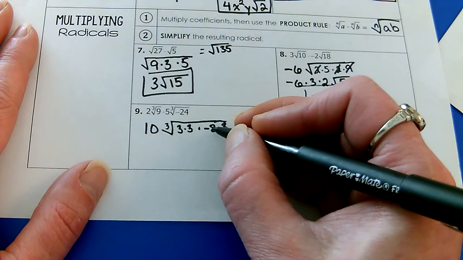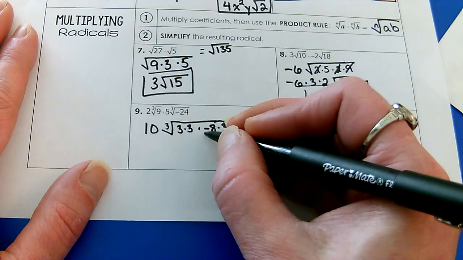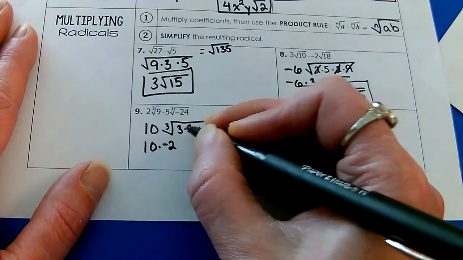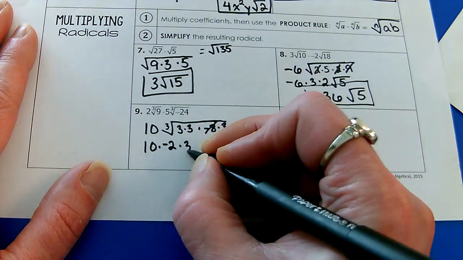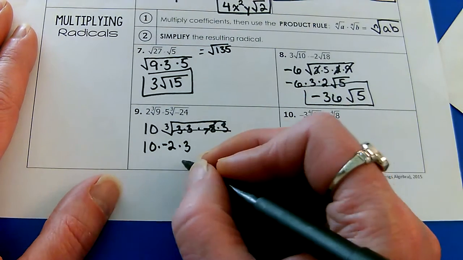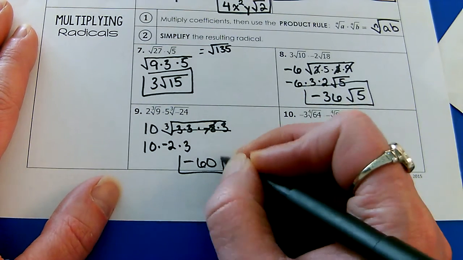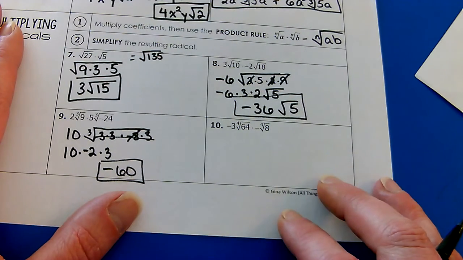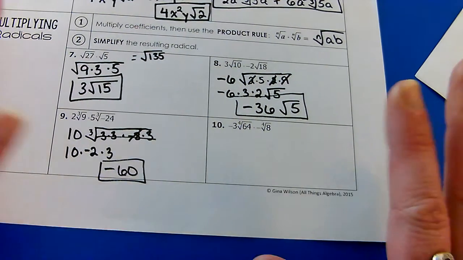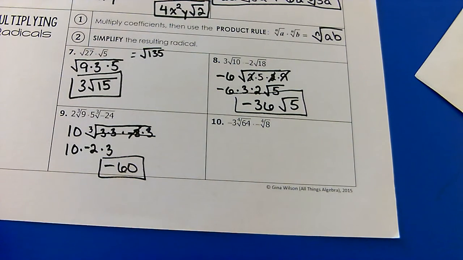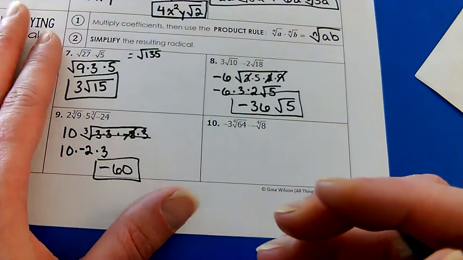So the cube root of negative 8 is negative 2. And then I have a 3, 3, and a 3. So 3 gets to come out. There's nothing left under. This is negative 60. Now, you could have multiplied everything together and then started breaking it down, but I find it easier just to start breaking it down now.